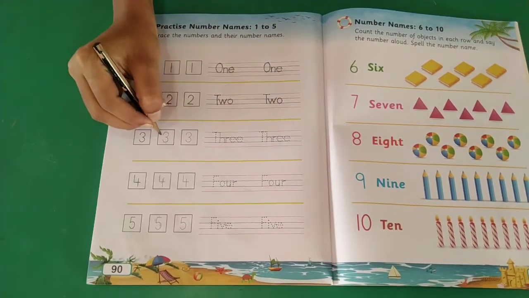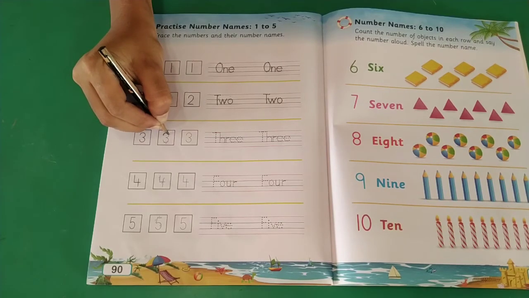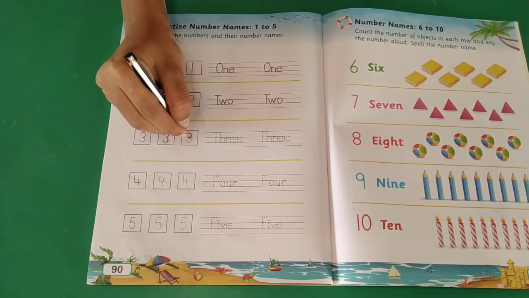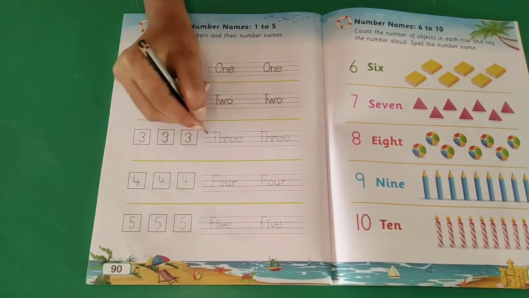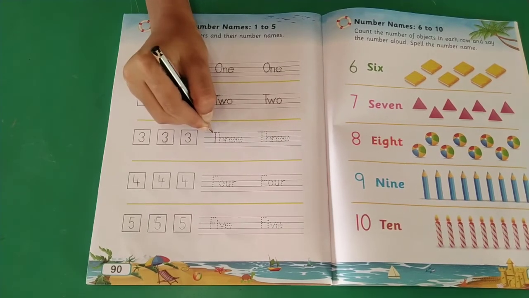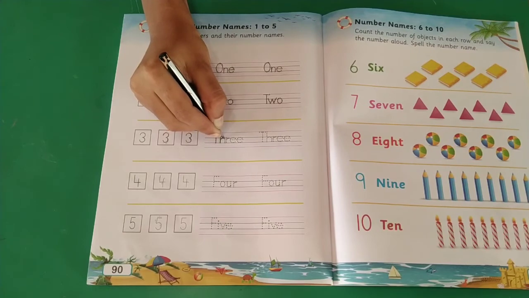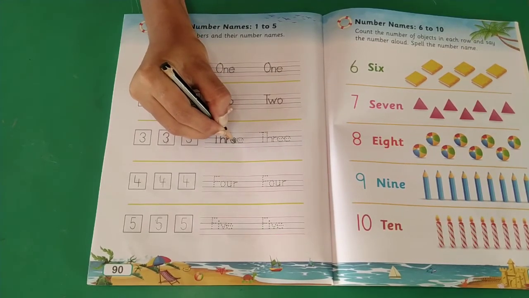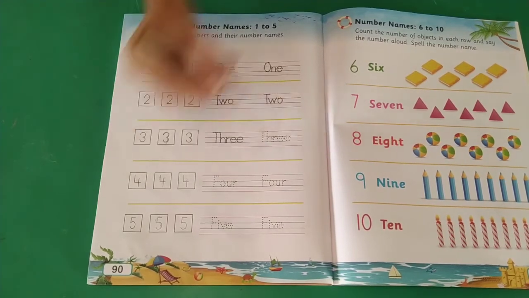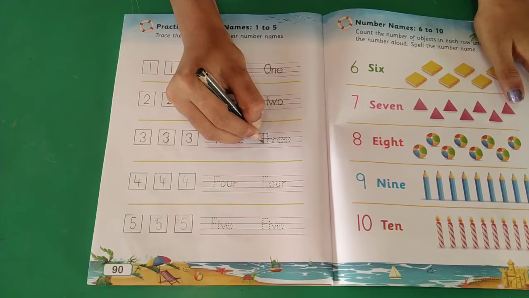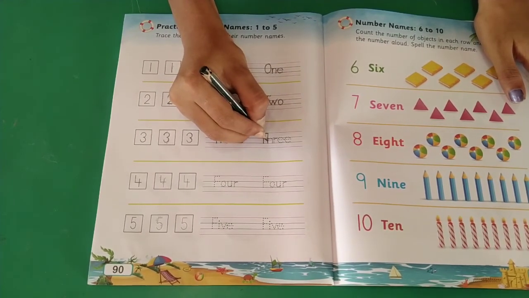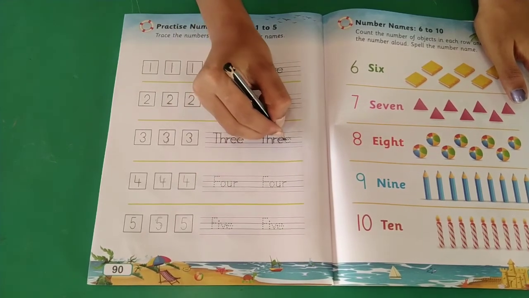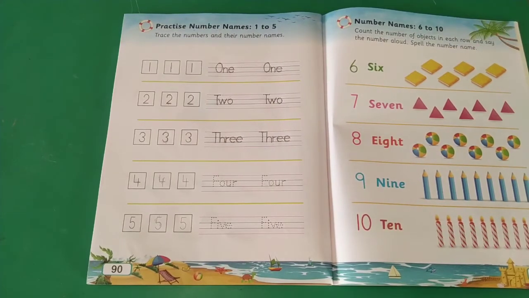Next is number 3. Put your pencil's point on the first dot and follow these dotted lines. Like this, again trace this number 3. Then trace the spelling of 3. T, H, R, E, E. Okay. Again trace the spelling of 3. T, H, R, E, E, 3.